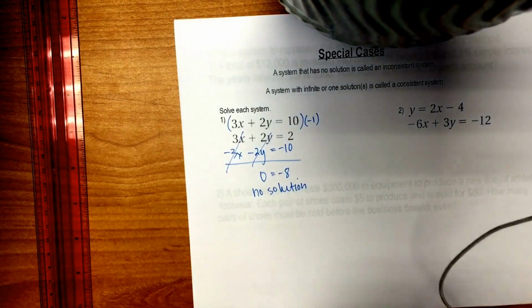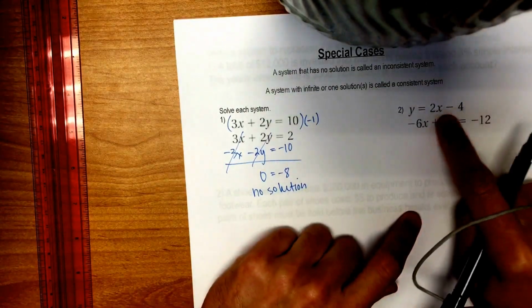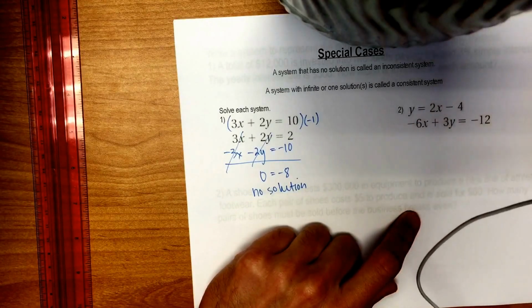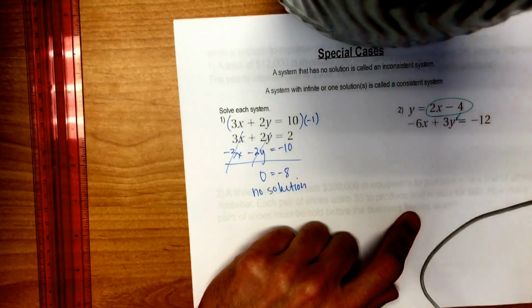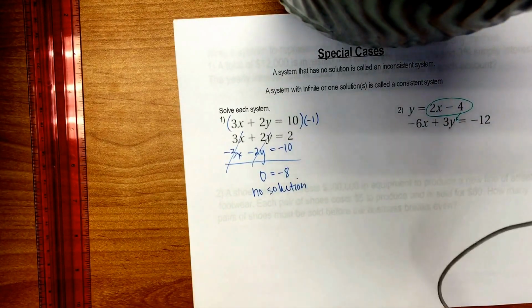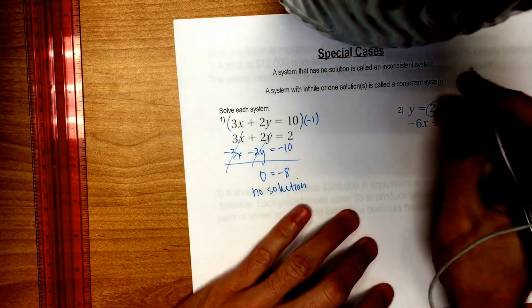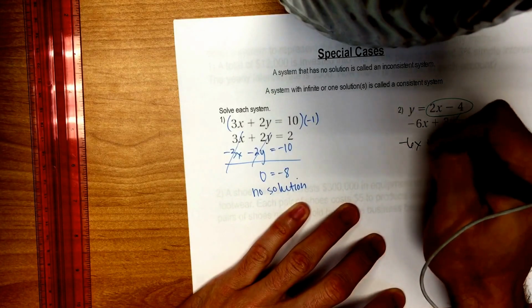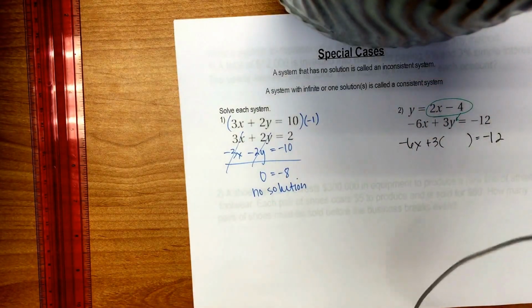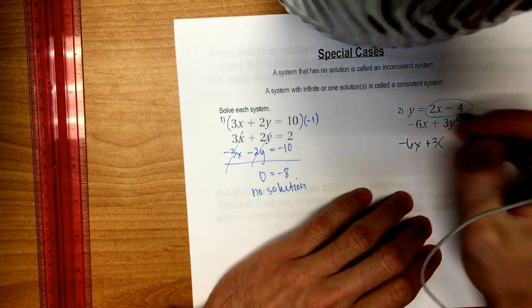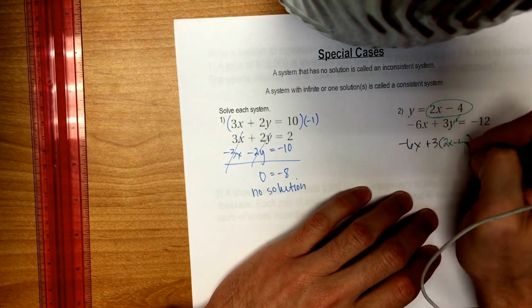Moving to number 2, notice how this one is nicely set up for substitution. It's already solved for y. So I'm going to take that and I'm going to plug it in for the y in the bottom equation. Now remember, when doing that, everything else in the equation stays the same. So let me write that out. And we're going to throw 2x minus 4 into the equation.